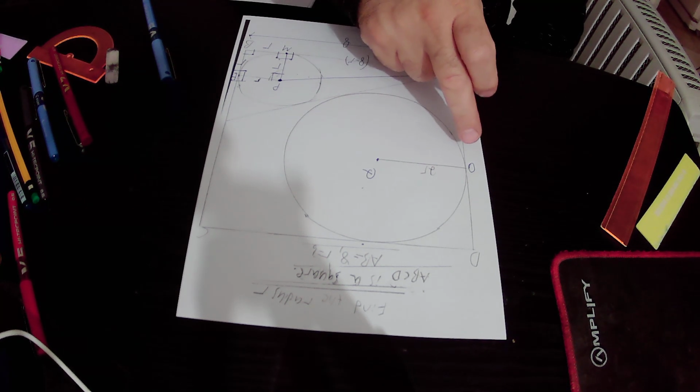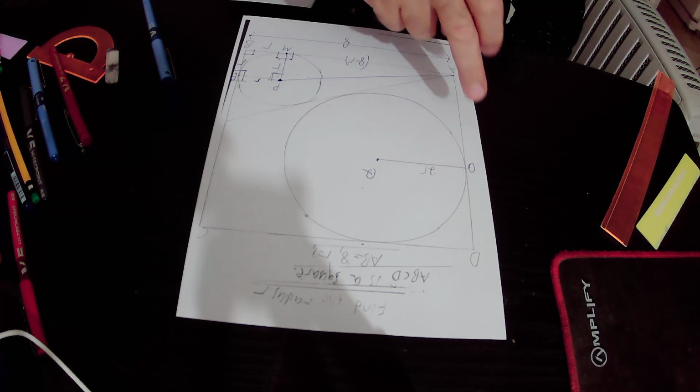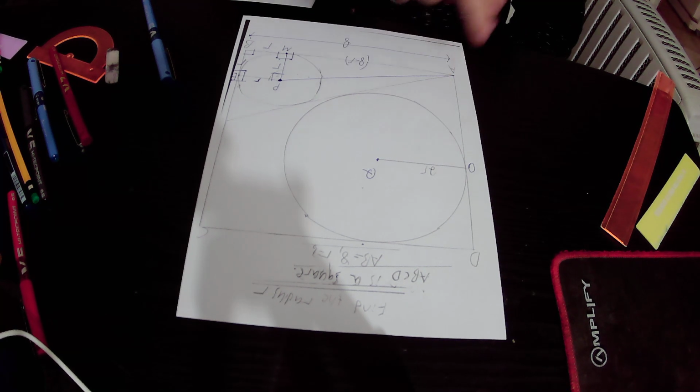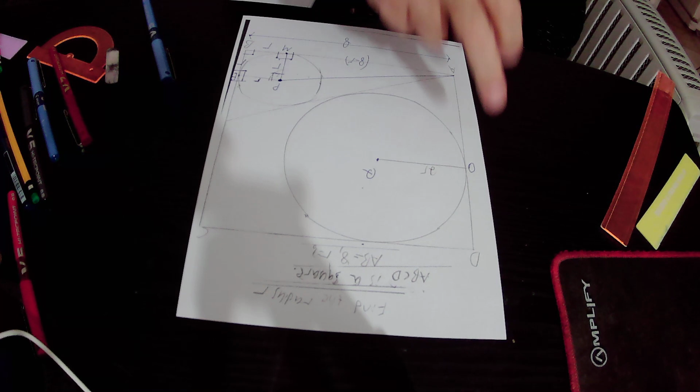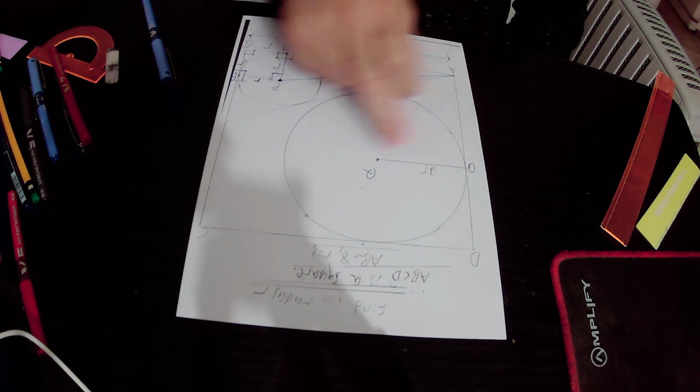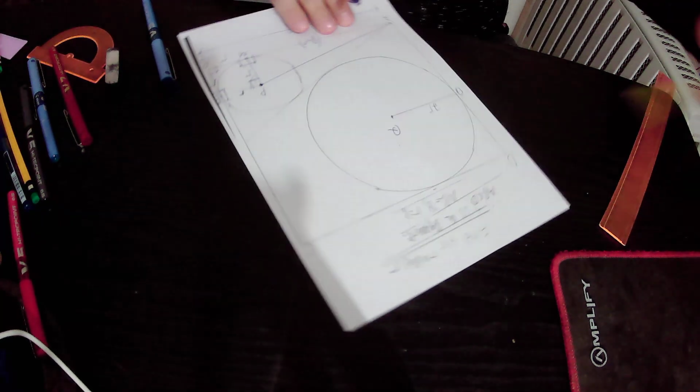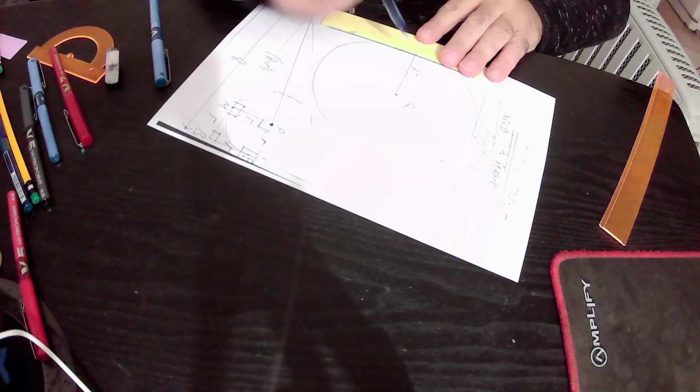That is to say, it is drawn to point O, the point of tangency of tangent DA with this big circle. Therefore, according to rule number 1, the tangent DA is perpendicular to this radius. That is to say, this angle equals 90 degrees.